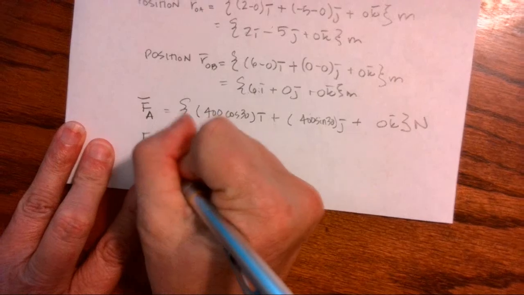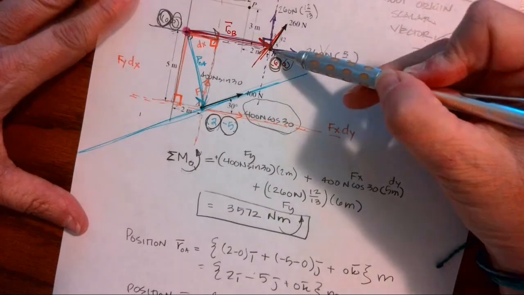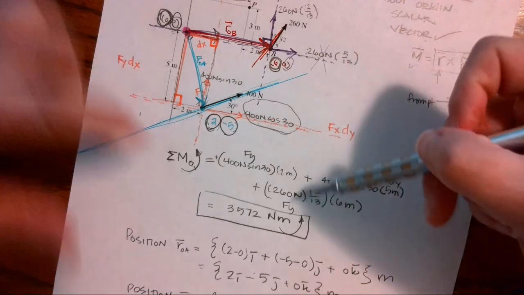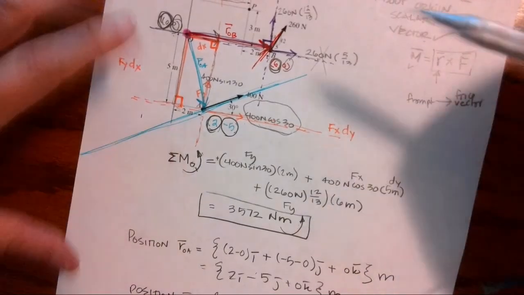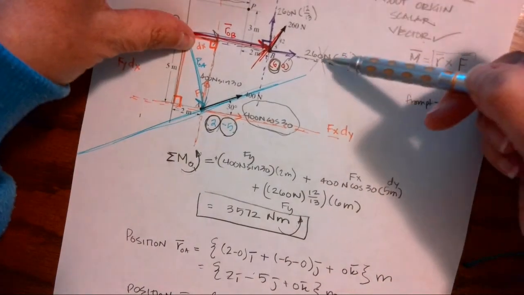Force vector of B, same exercise. I've already figured out the x component. I did that when I did my scalar work up here. I have 5/13 times 260.